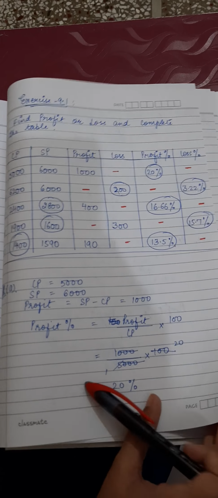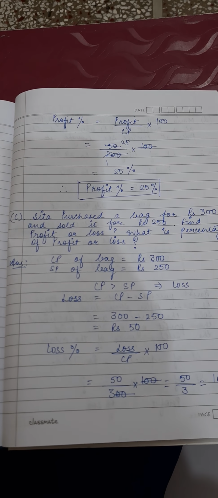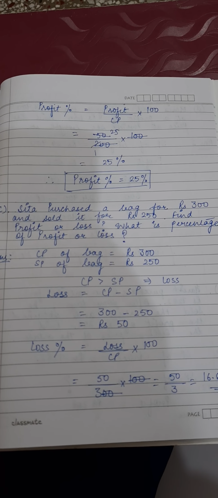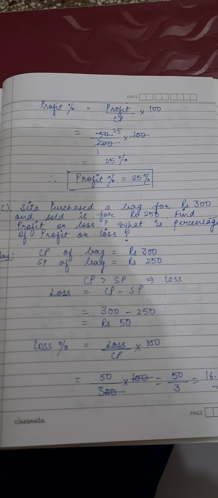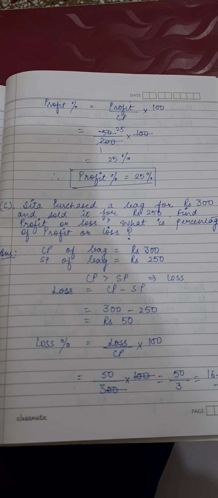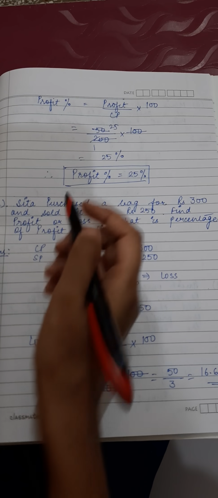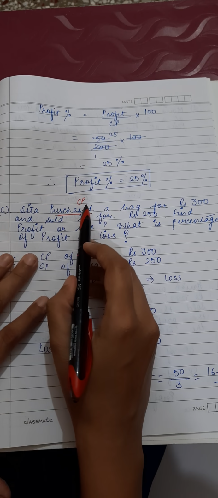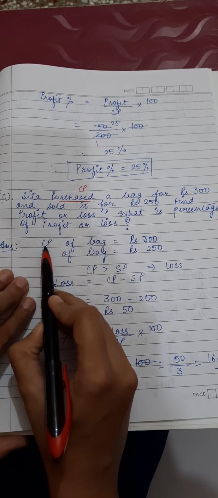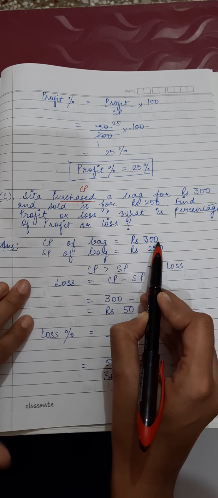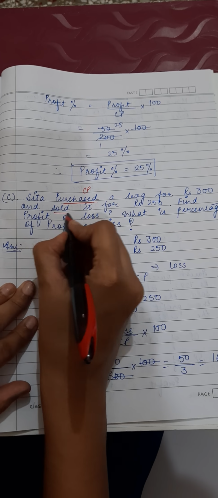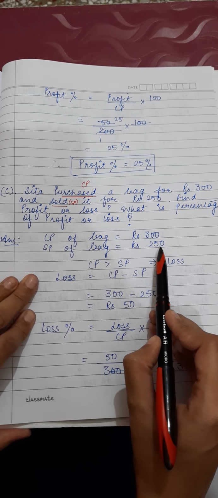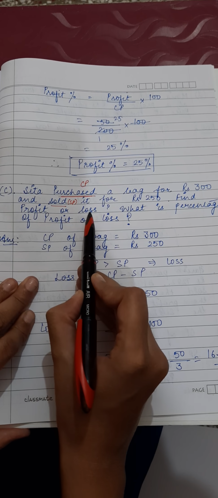Today we are going to discuss exercise 9.1 question number 2 C part. In the previous video we have done till question number 2 B part. Now the C part is: Sita purchased a bag for rupees 300. Now the meaning of this purchased word is CP. So the cost price of the bag is rupees 300, and sold it. Sold means SP, and it was sold for rupees 250. Find the profit or the loss.